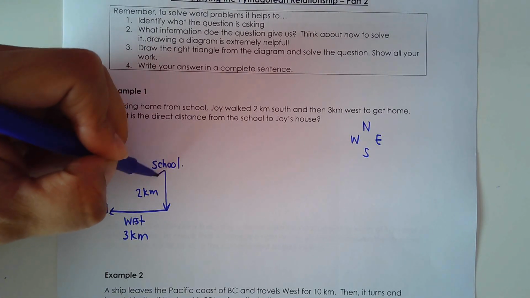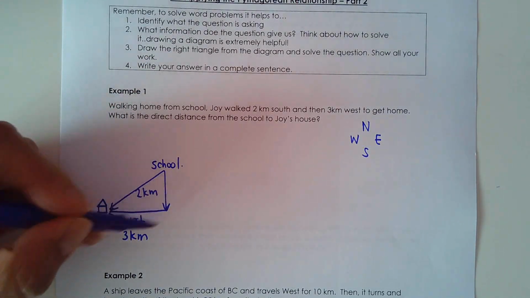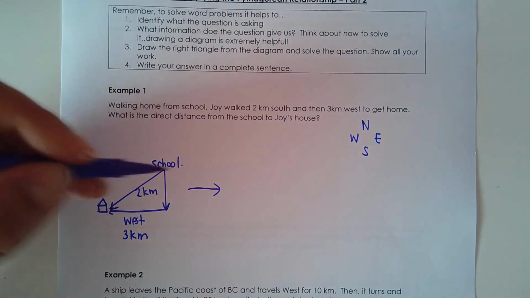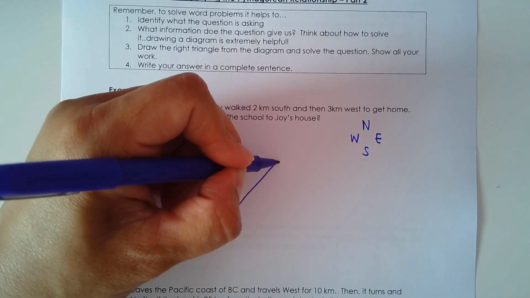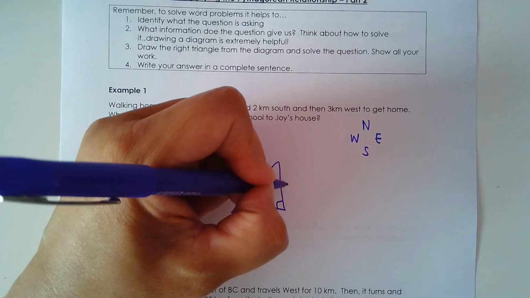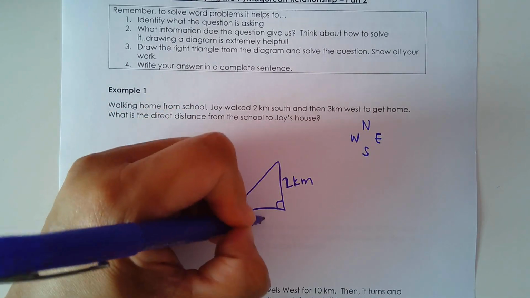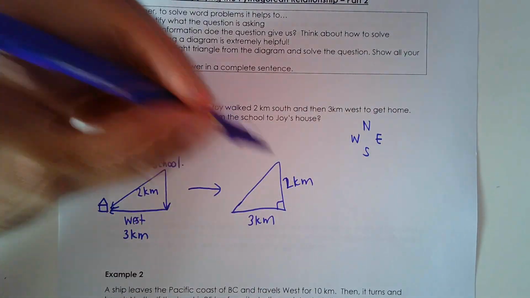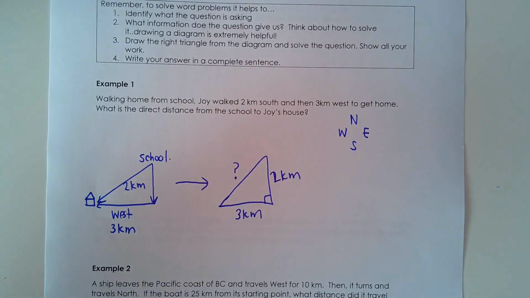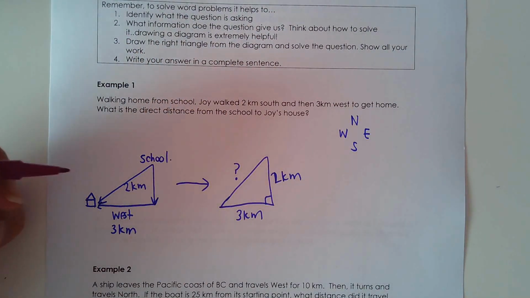So what is this distance here? So you can see hopefully the right triangle. And that's what I was saying. You can extract that from your diagram. We have a right triangle. We know that this is 2 kilometers, and this is 3 kilometers. So here was the school, here's her house. What's this direct distance here? So it looks like you're solving for the hypotenuse using the Pythagorean formula.